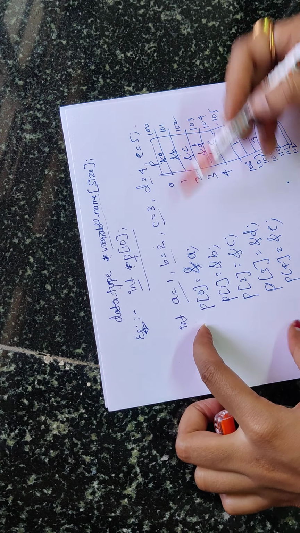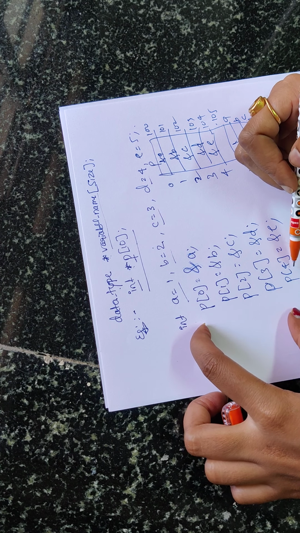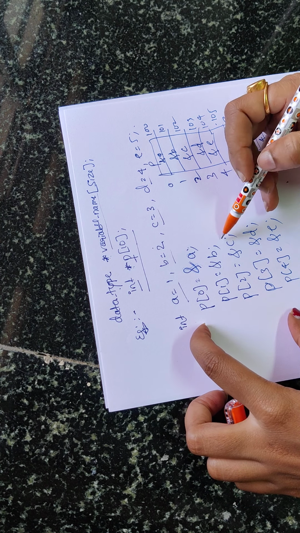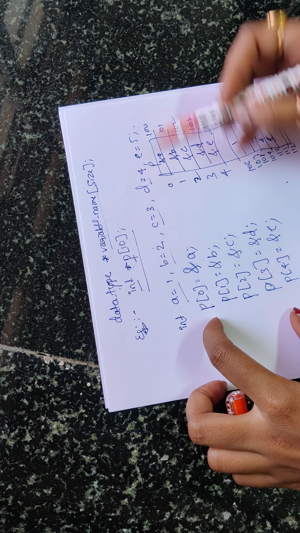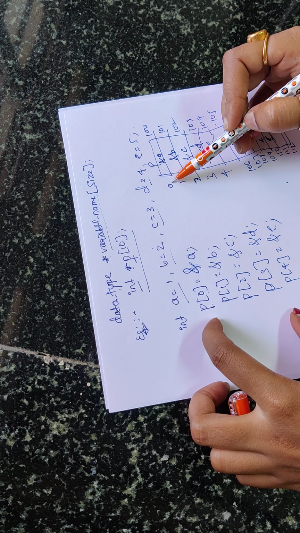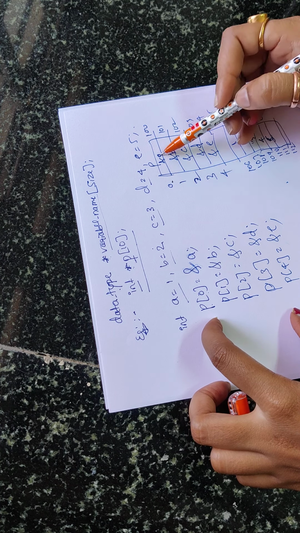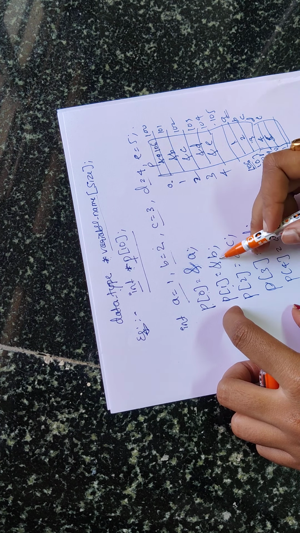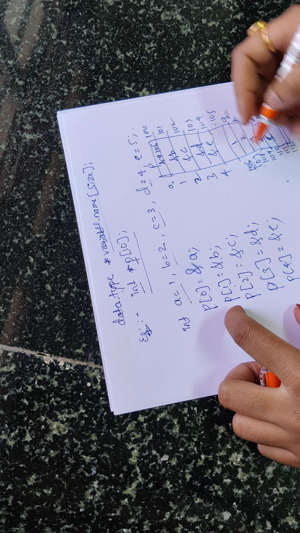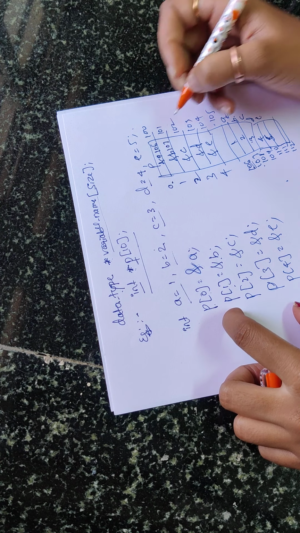Now in the pointer array p, what are we storing? The respective variables' addresses. So in p[0], what should be stored? We have to store the address of a. What is the address of a? It is 106. So what is there in p[1]? The address of b. What is the address of b? It is 107, so 107 will be stored.